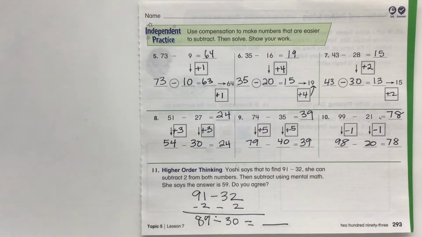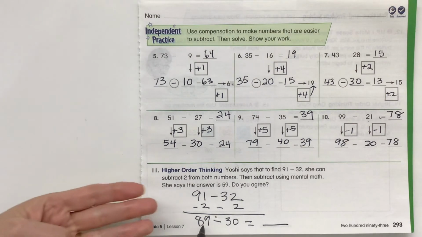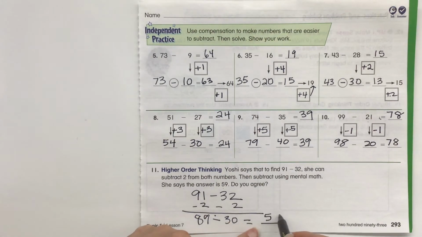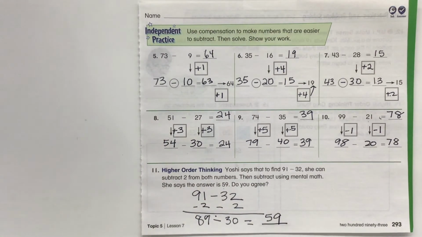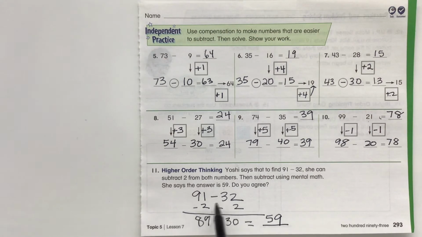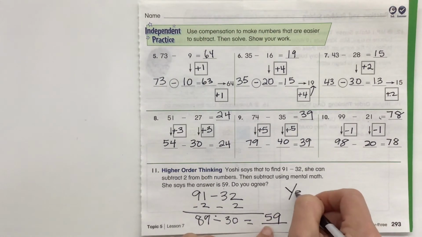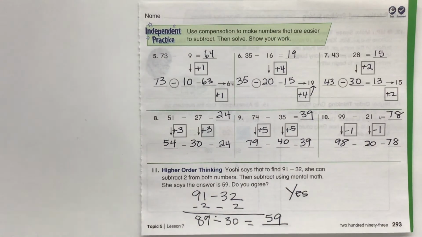So 89 minus 30. And I'm going to count backwards 3 times of 10. So 89, 79, 69, 59. So I get a difference of 59. So yep, that is exactly the same. She did the compensation instead of adding, she subtracted and did it to both sides. So we get the difference of 59. And yes, I agree. And I've shown right here how I agree because I tried it out and it works.